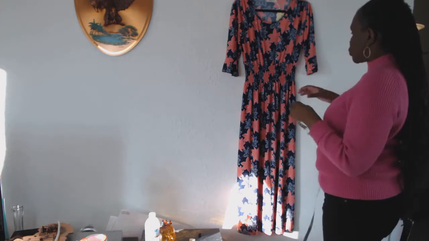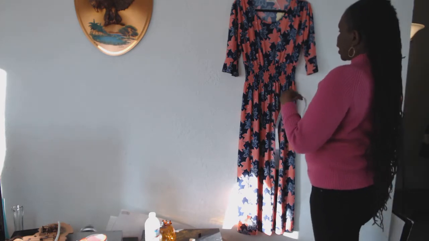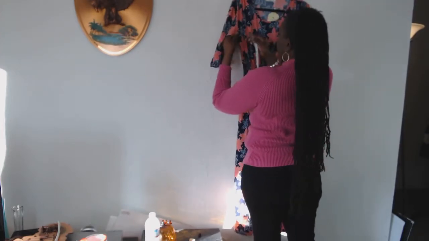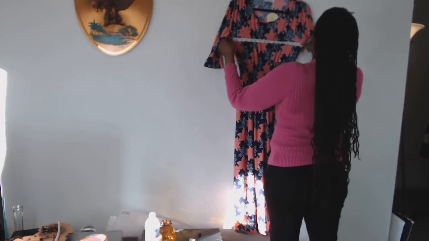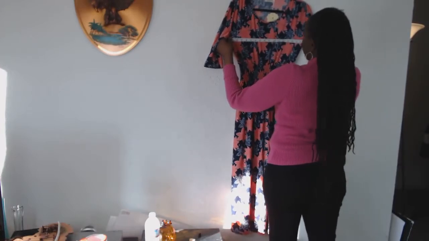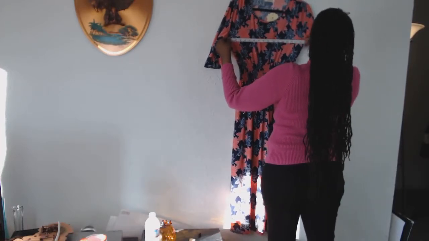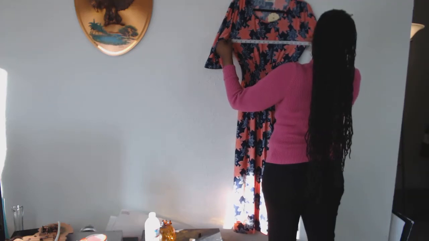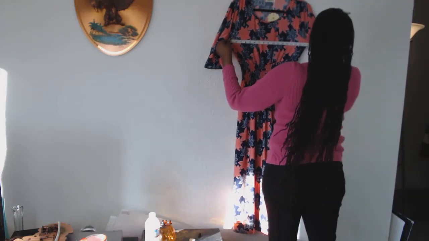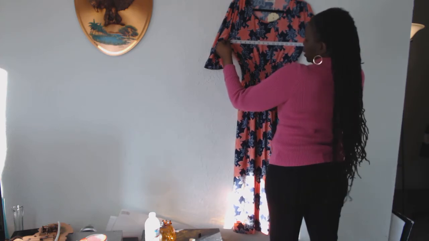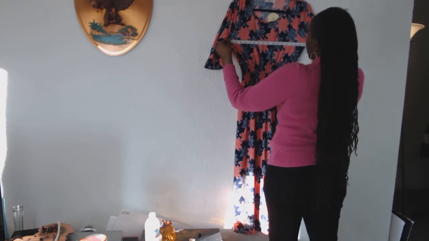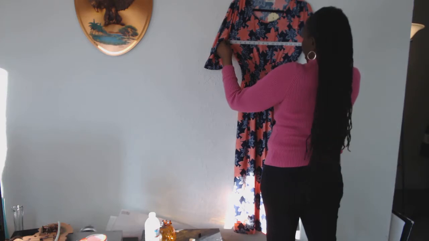How you measure this dress is going to be the same way we've been doing with the rest of them. So from the armpits to the armpits, without stretching it too much, 18. So this is a 36-inch bust. Armpit to armpit, 18.